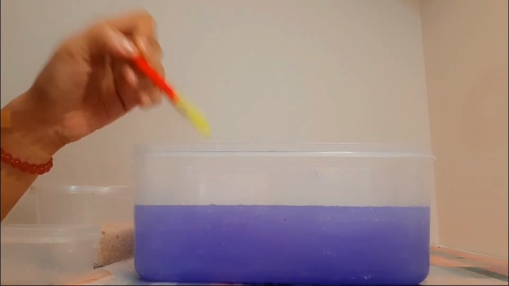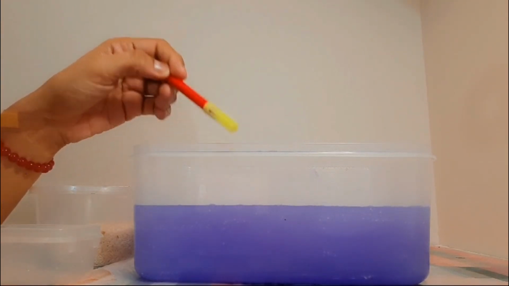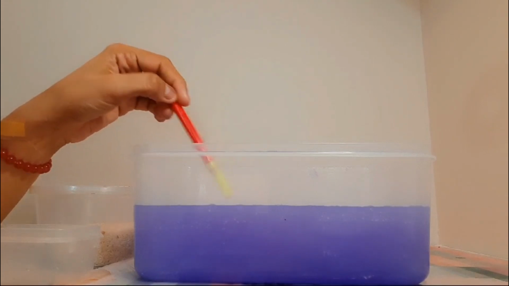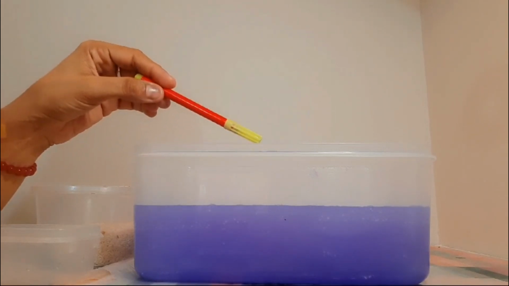The name of the activity is Sea Level Adventure. I have one container with water. I have mixed some color in the water to make it more visible. I have an empty container and some rice with me.